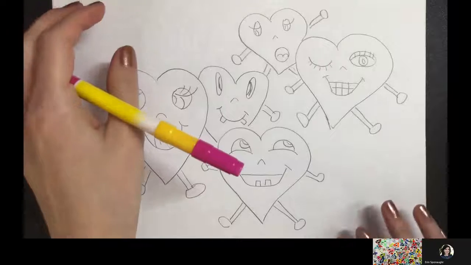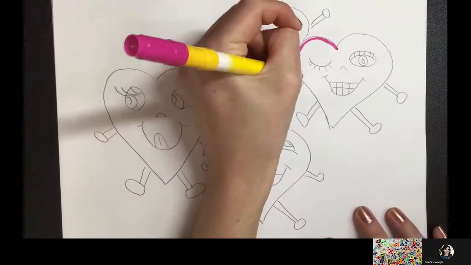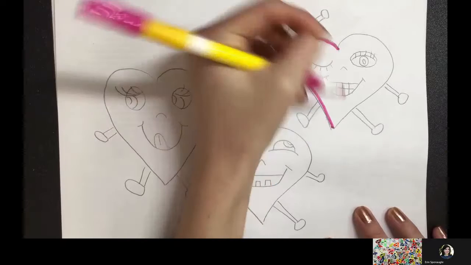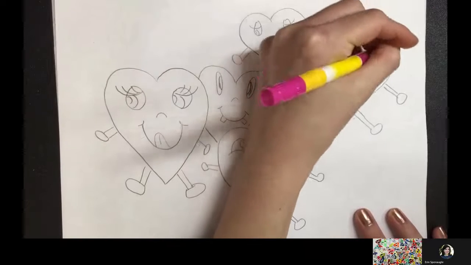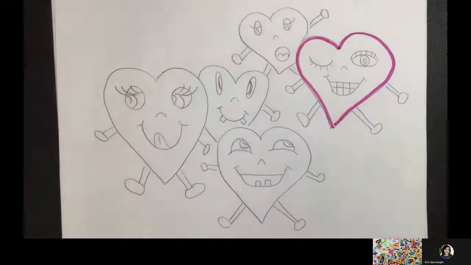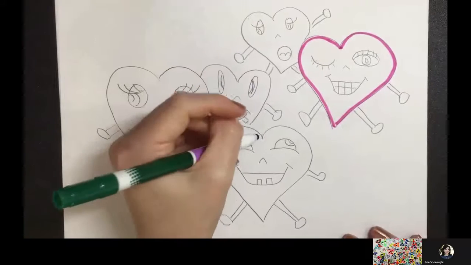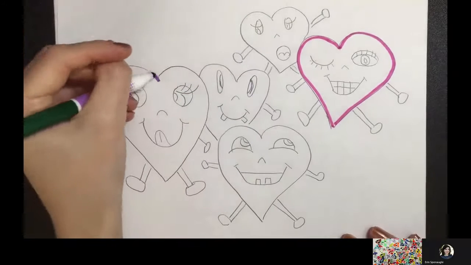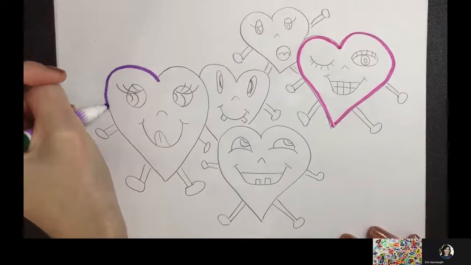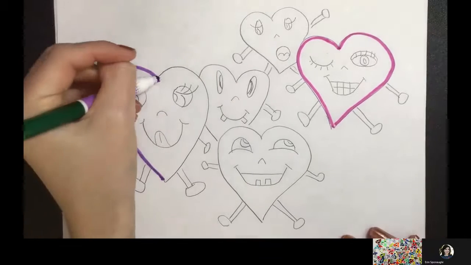So I've got a pink in my hand. And your hearts can be any color that you fancy, but I am going to start by outlining my heart in this color. And like I said, you don't have to outline yours, but I am choosing to outline mine. And I'm going to make a purple heart. Kind of thinking of the sweethearts that you get sometimes at Valentine's Day.